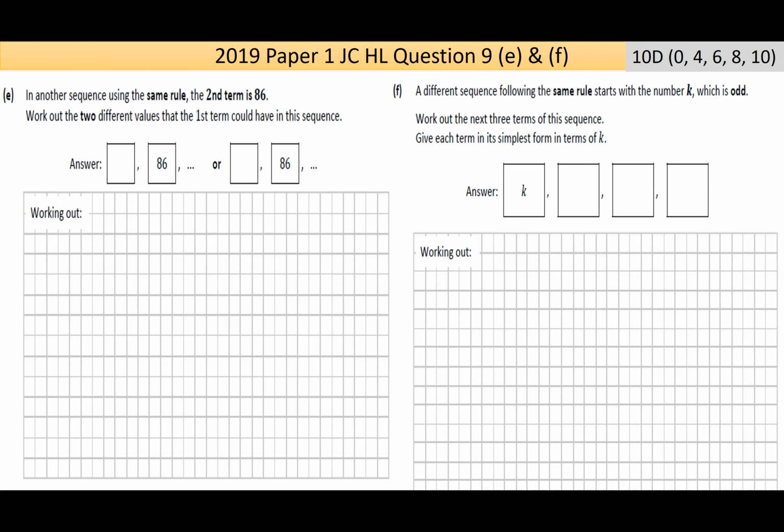So that's part C. Now part E here says, in another sequence using the same rule, the second term is 86. Work out the 2 different values that the first term could have been in the sequence. So basically, this is tricky. But in the rule for odd, you're told to multiply by 2. Now, what's, in a sense, the reverse of that? It's divide by 2.